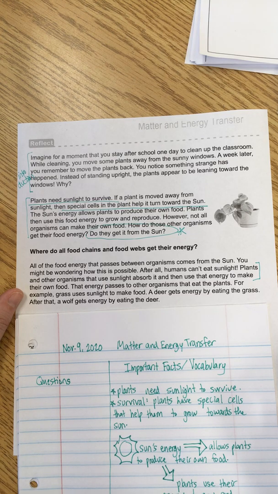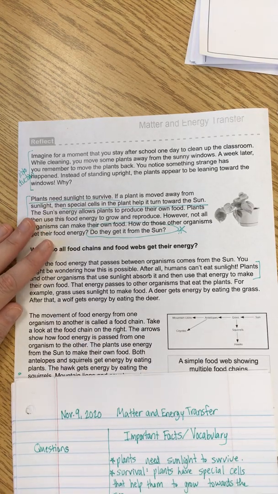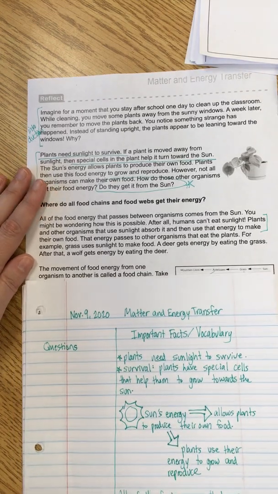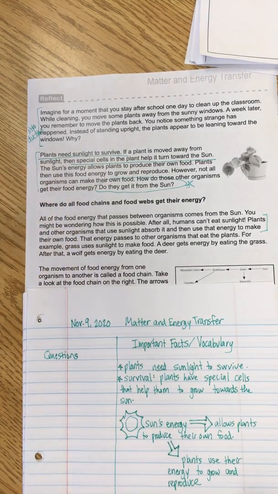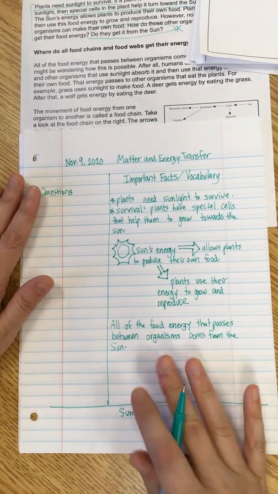For example, grass uses sunlight to make food. A deer gets energy by eating the grass. After that, a wolf gets energy by eating the deer. The movement of food energy from one organism to another is called a food chain. I was wondering when they were going to define that for me. I'm going to copy that down.